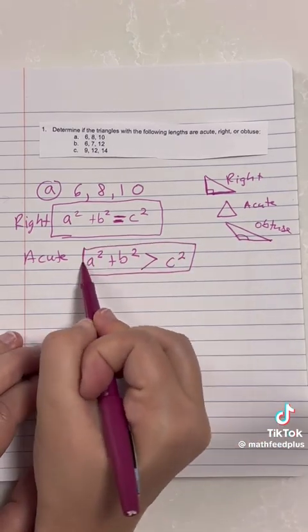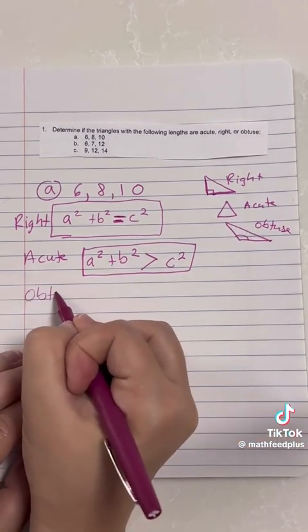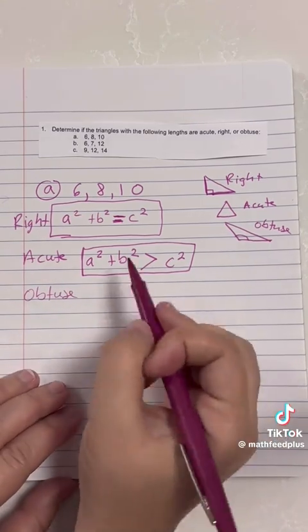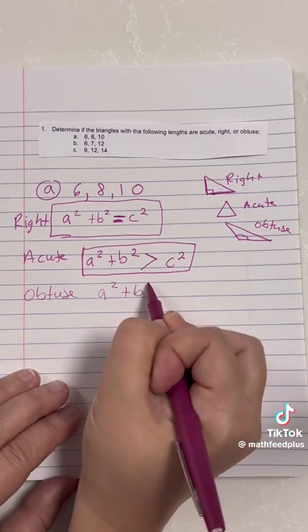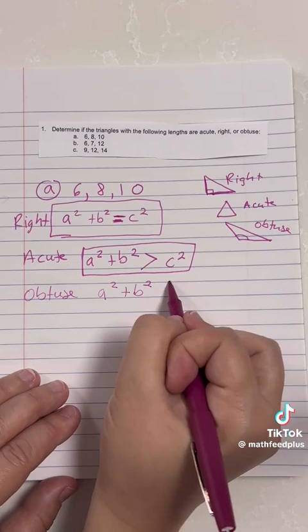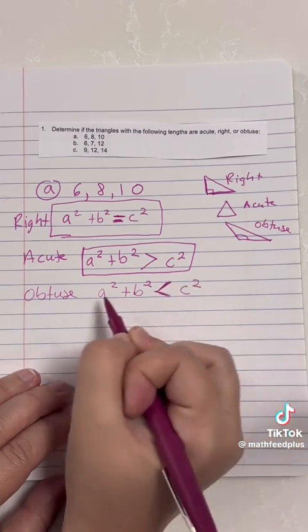And if it's an obtuse triangle, then a squared plus b squared is going to be less than c squared.